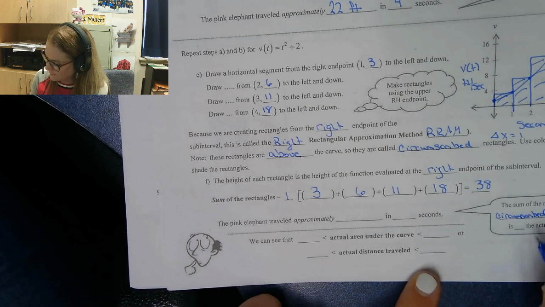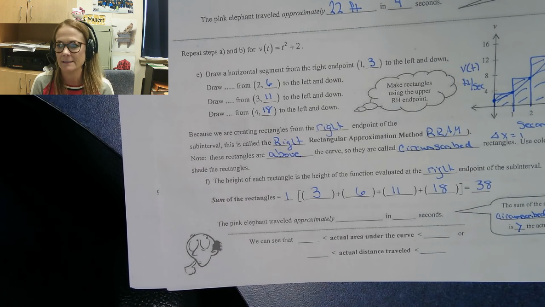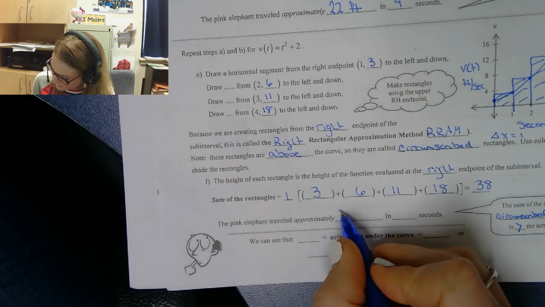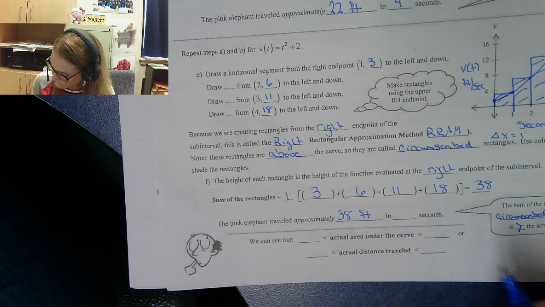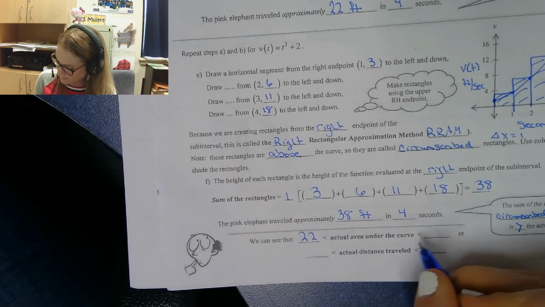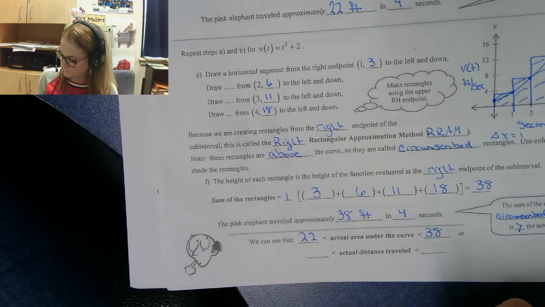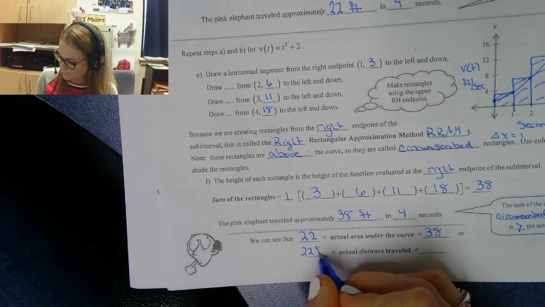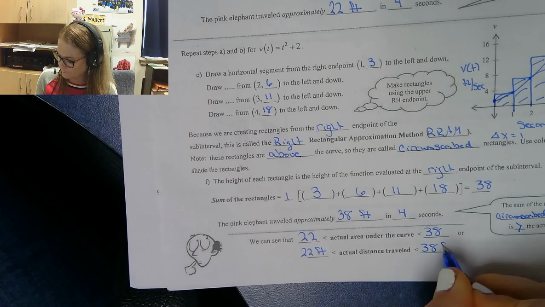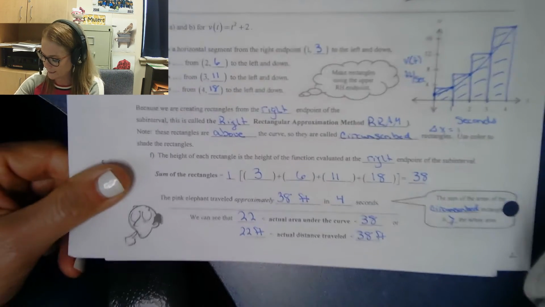So the circumscribed rectangles, this is going to be greater than the actual. Remember, the title of this is estimating. Okay, so we're estimating these sums. So the pink elephant traveled approximately 38 feet in 4 seconds. Okay, so we can see the actual distance is somewhere between 22 and 38 feet. We are estimating, pretending like we don't know how to take that integral.